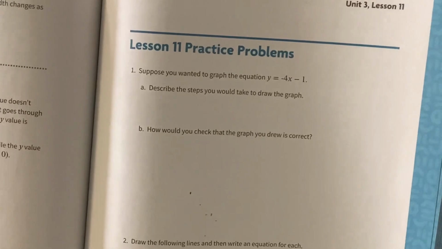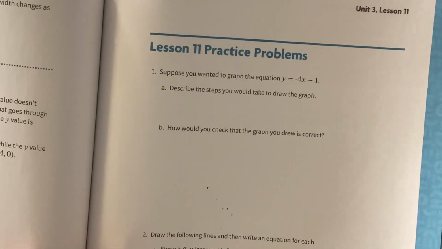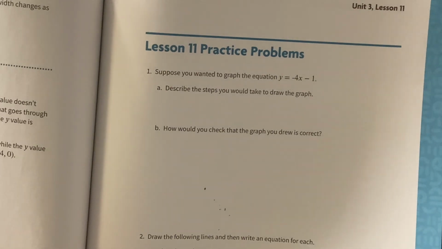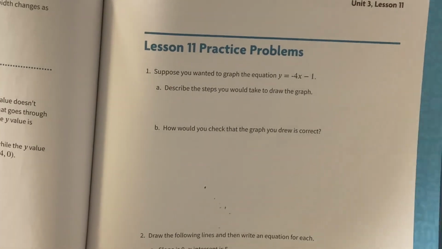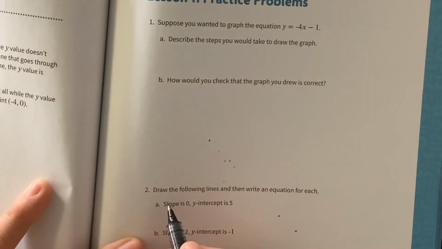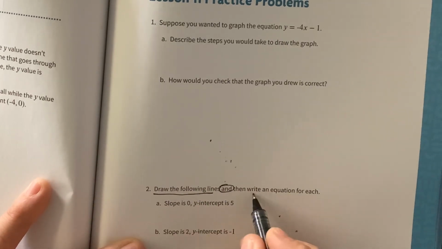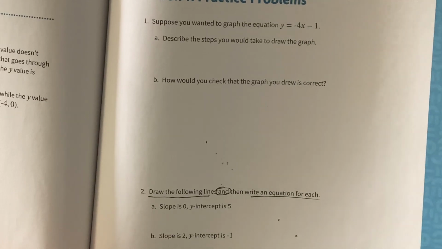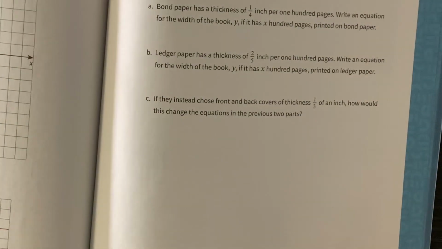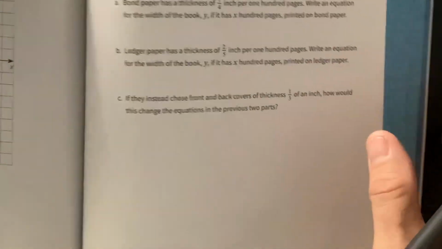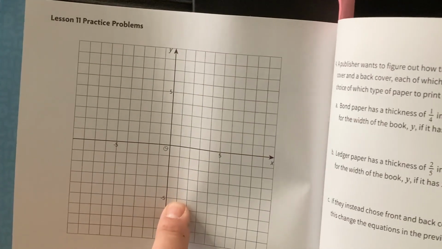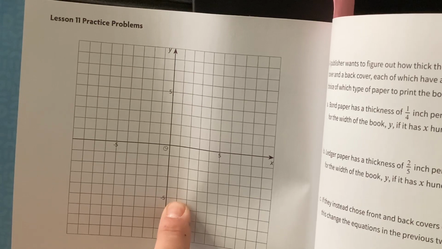All right, your homework. Number 1, you're graphing. Number 2, draw the lines and write the equation. Gives you the slope, gives you the y-intercept. Should not be too difficult, but you need to do both of those things. You can do it right on the next page. Again, not a fan of the formatting, but they do have graph paper for you right here for that problem, for number 2.